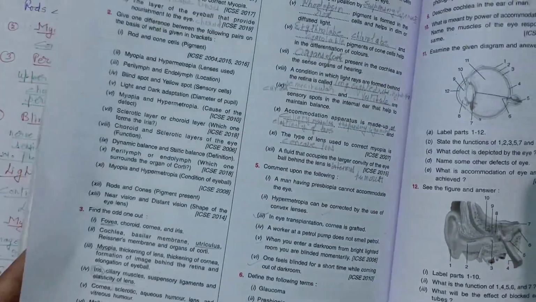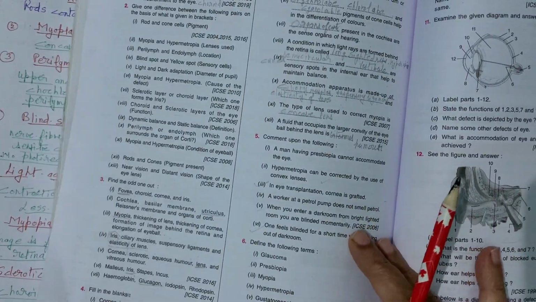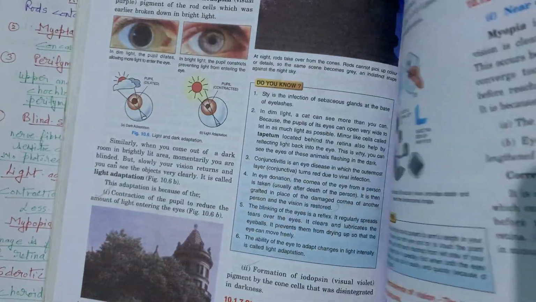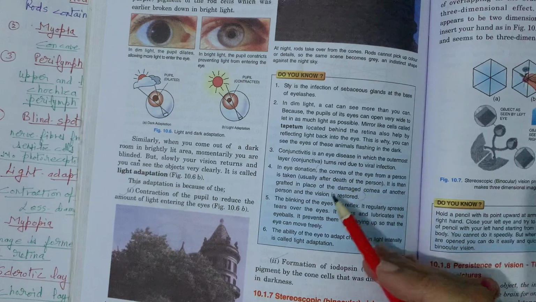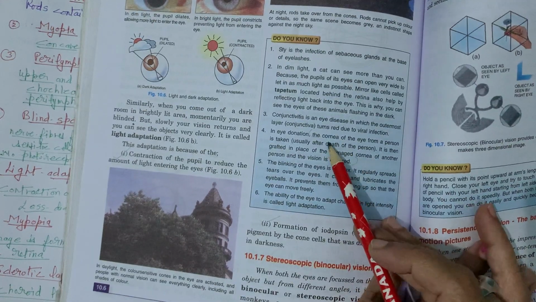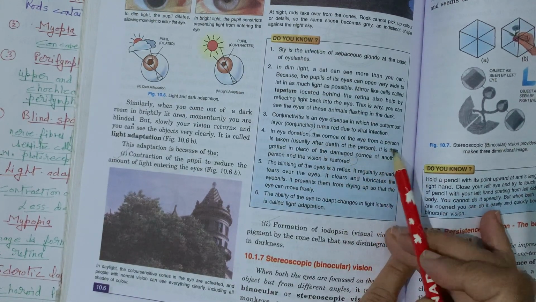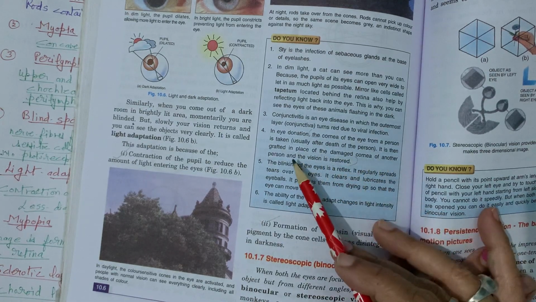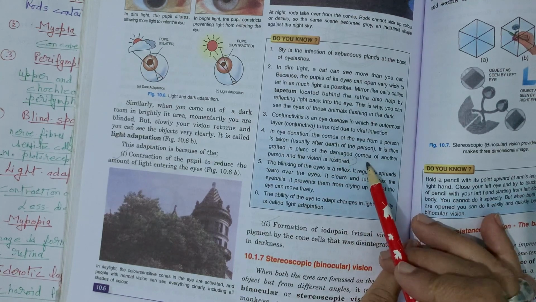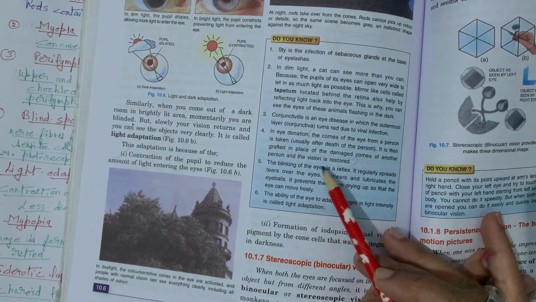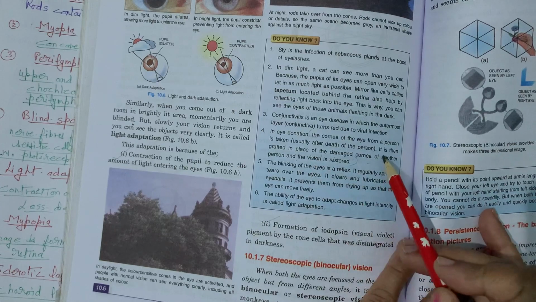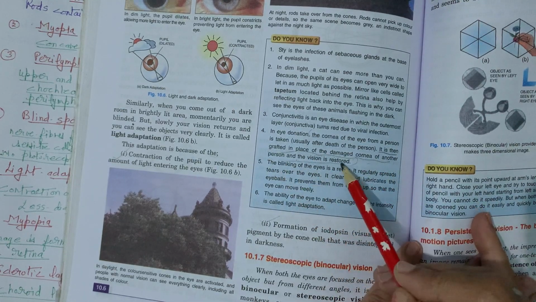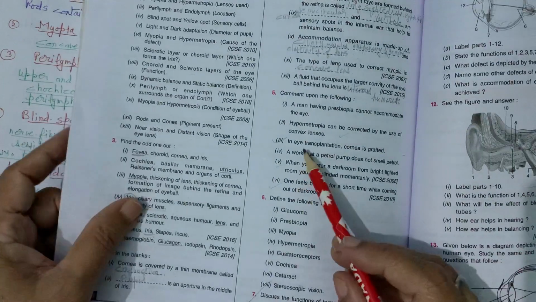Now here, in eye transplantation, the cornea is grafted. In eye donation, the cornea of the eye is taken from a person, usually after death. It is grafted in place of the damaged cornea of another person and the vision is restored.